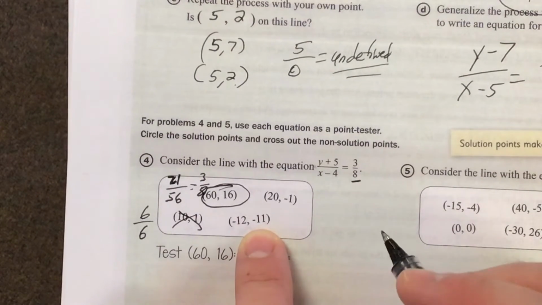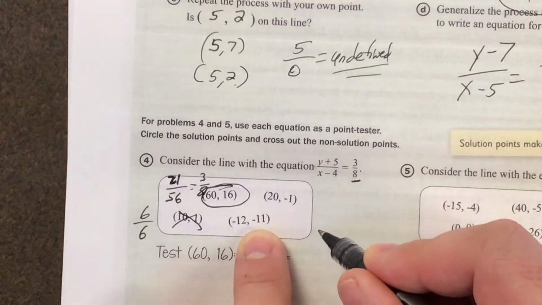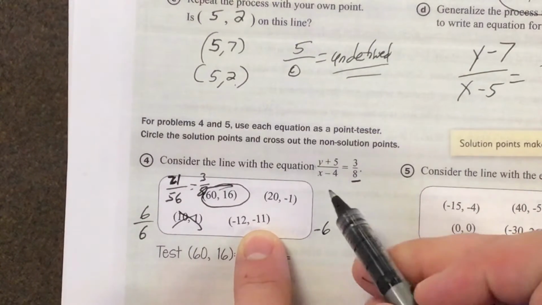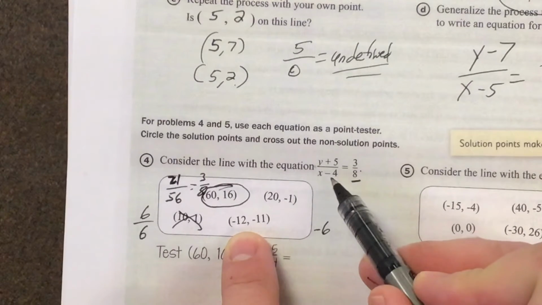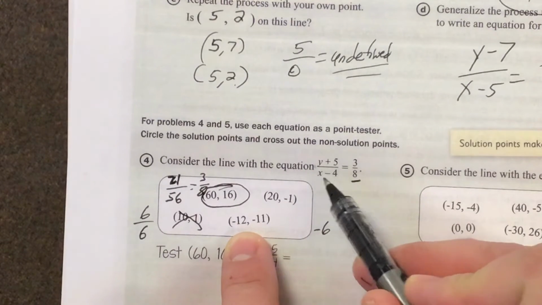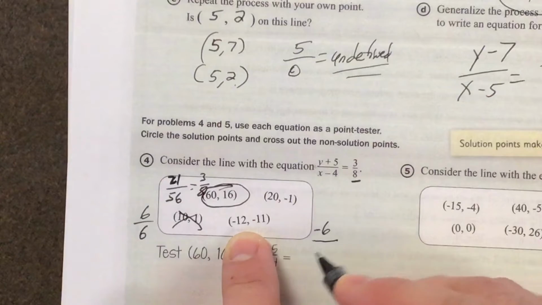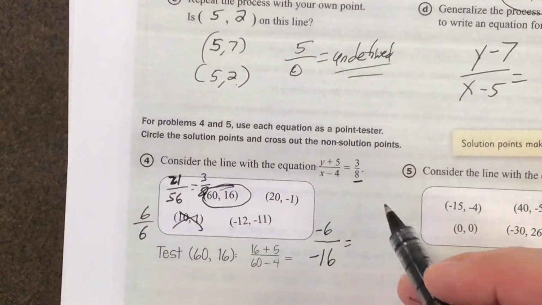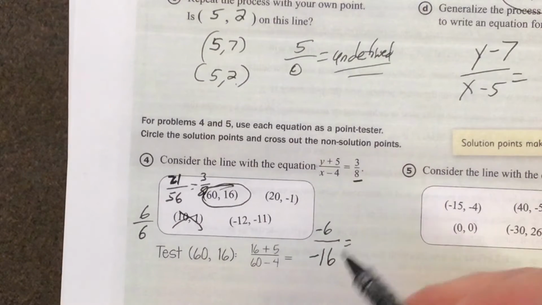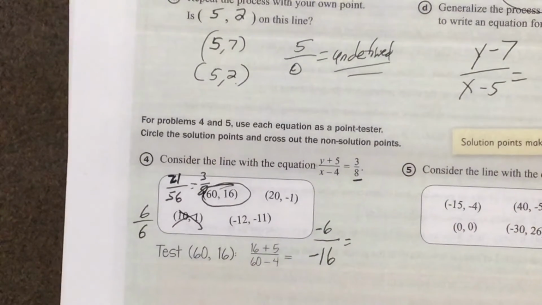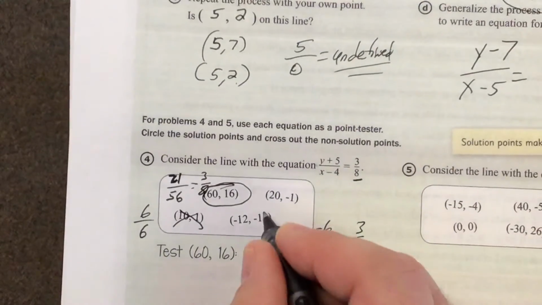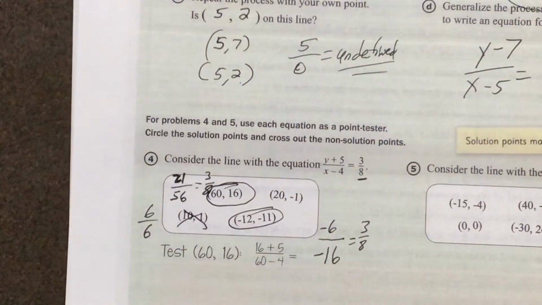Negative 11 plus 5 would be negative 6. Negative 12 minus another 4 is negative 16. Two negatives do make a positive. Does 6 over 16 reduce to 3 over 8? Yes, it does. Divide them both by 2.